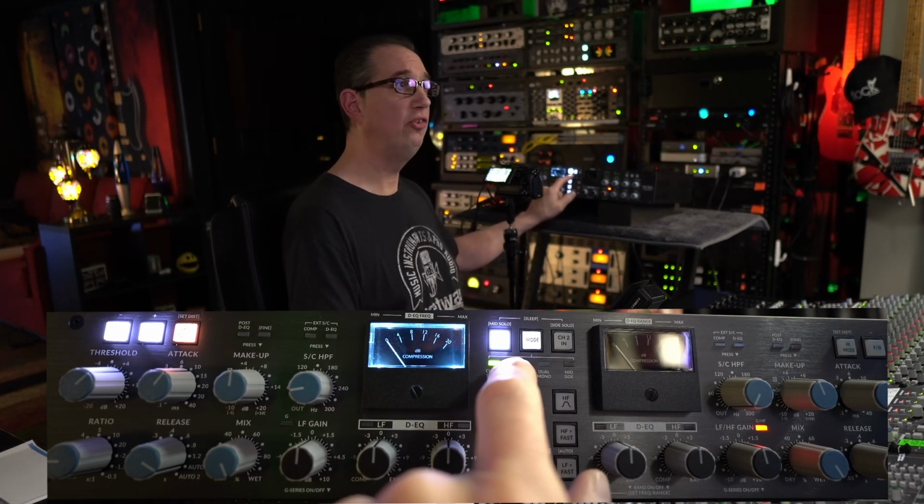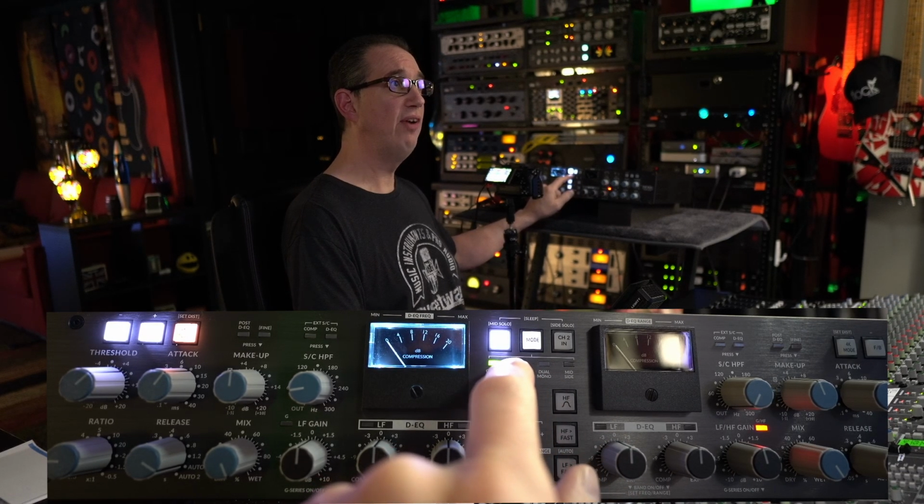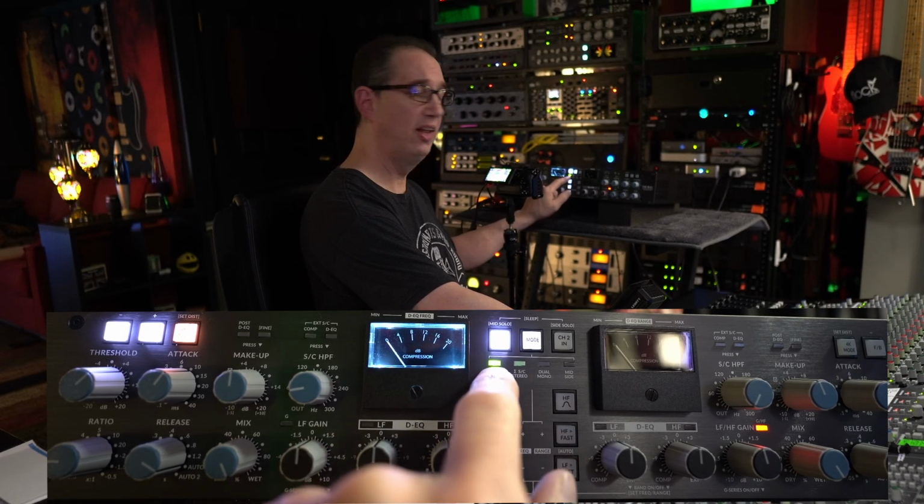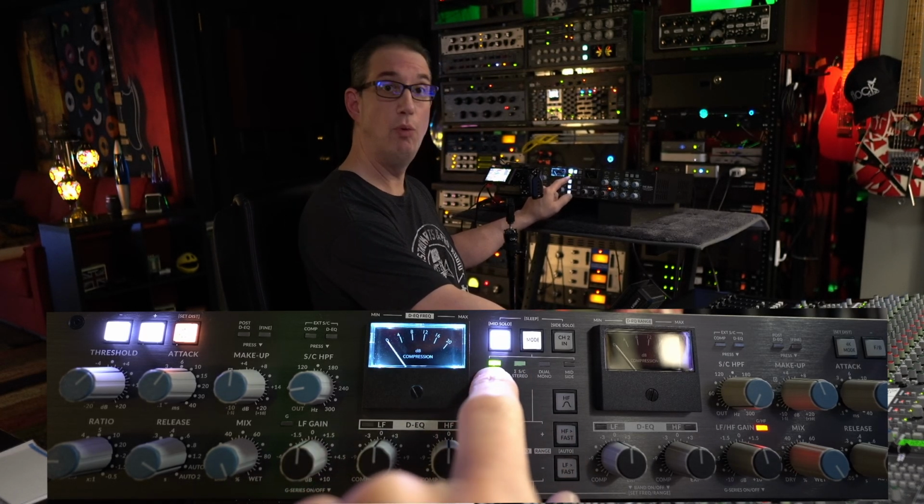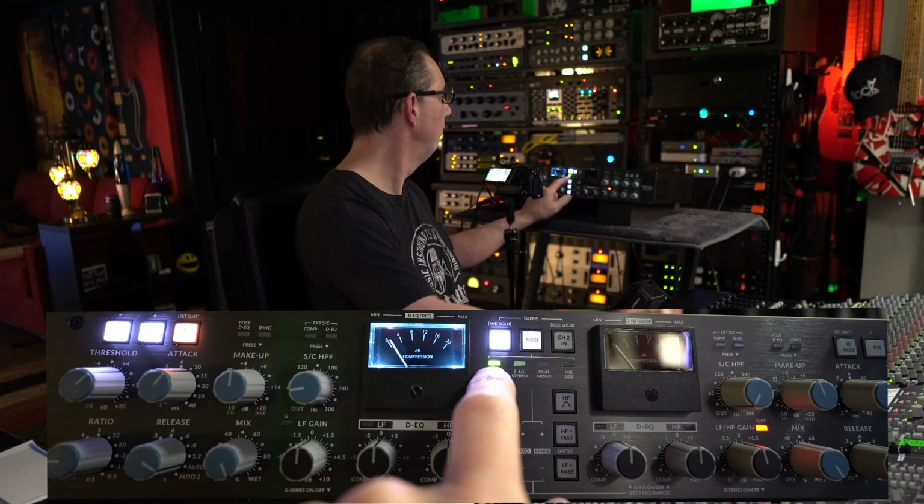Here we go. We're using the same music, this kind of funky dance track, which has some nice low end in it. Here it is with it, I'll take it away, and then I'll put it back in, and then we'll move on to the dynamic EQ.